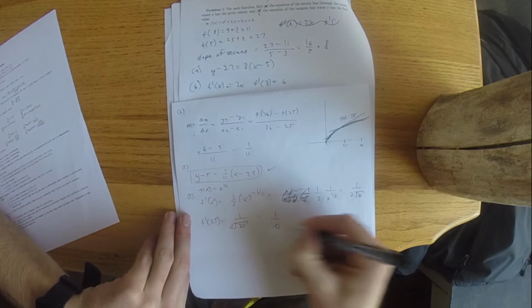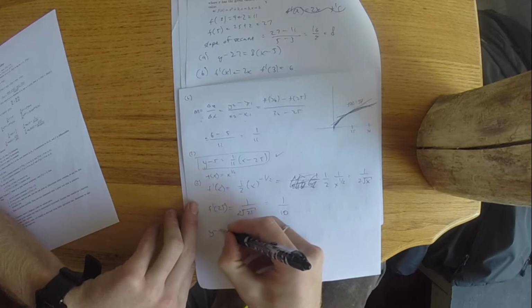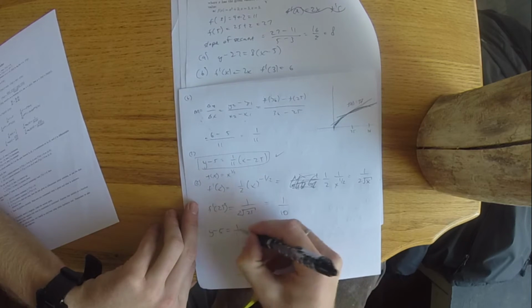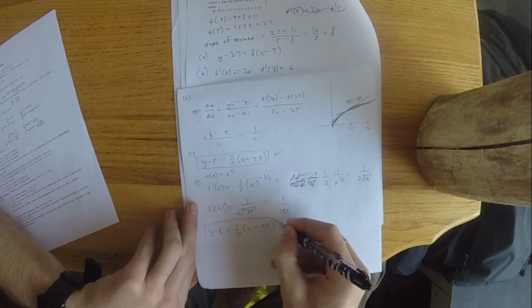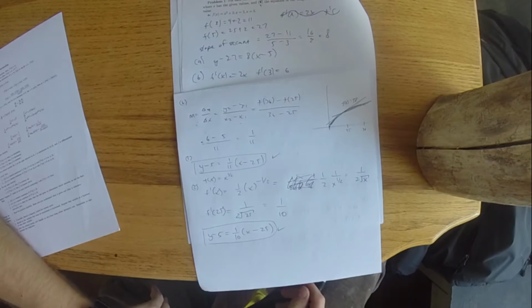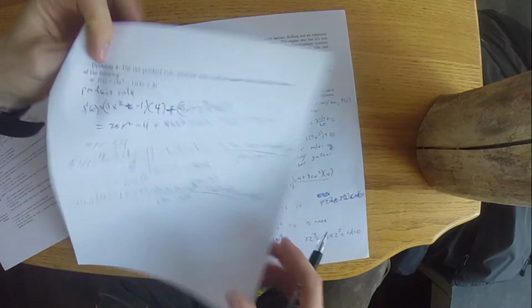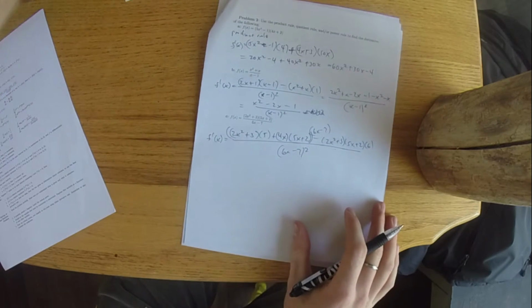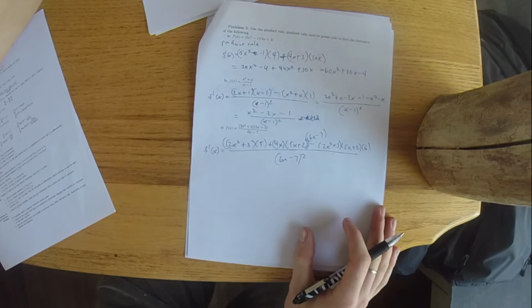Which is 1/10. So if we write down the equation of this line, we're going to have y minus the first point, y minus 5 is the slope 1/10 times x minus 25. So we're done. Right, we found the slope of those 2 lines. All right, moving on. We're going to use the product rule and/or power rule, quotient rule, to find the derivative of the following functions.